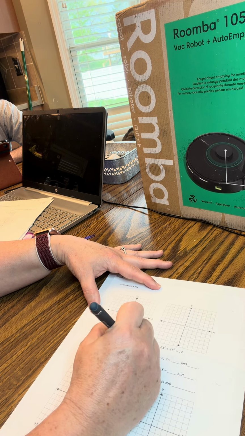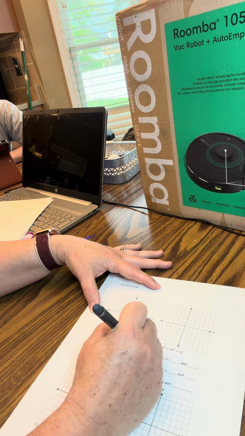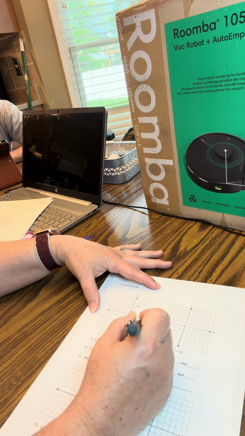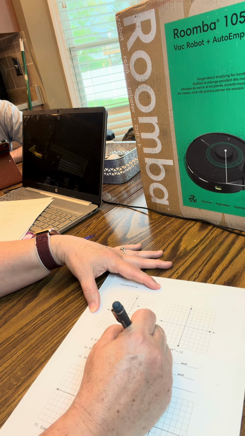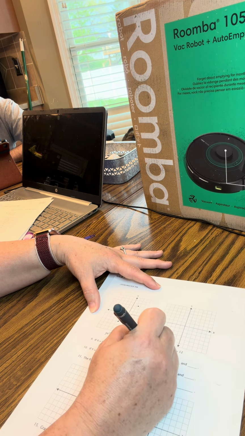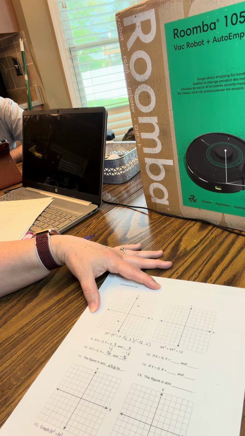So we have 3, we have 1.5, 3, and we have -1.5, -3, which are the 2 points that I already put on the graph.